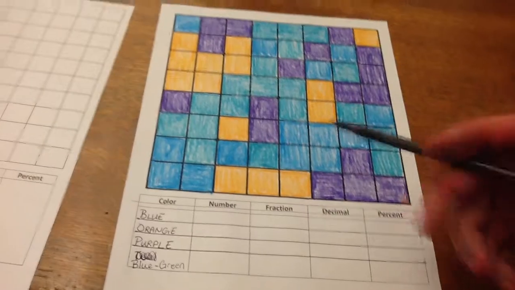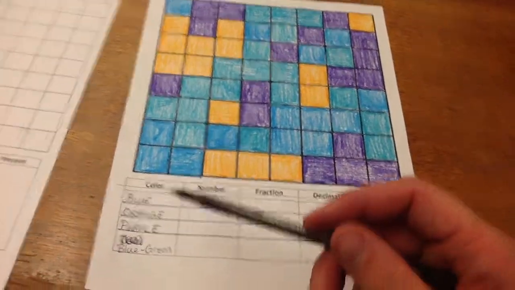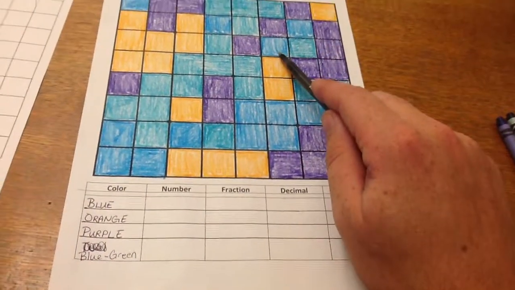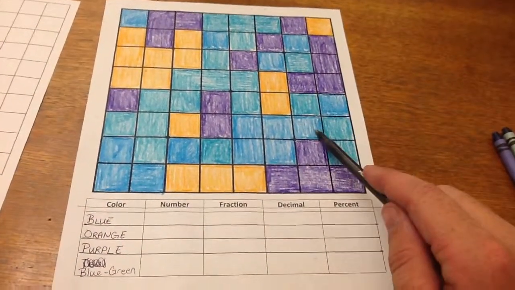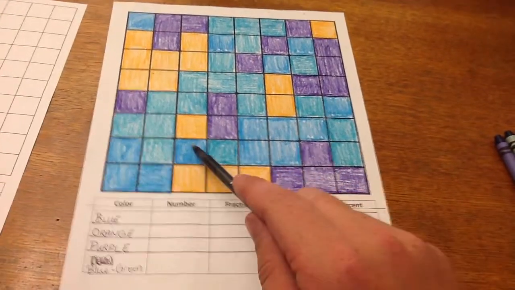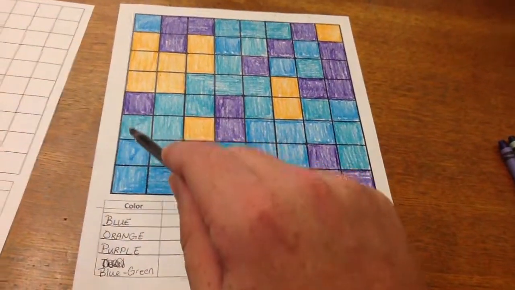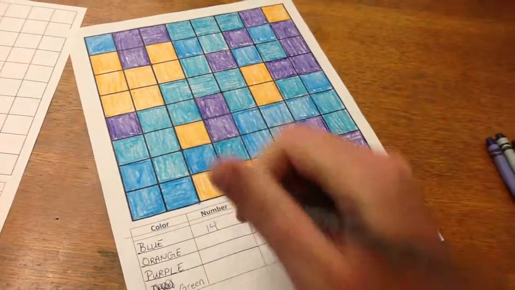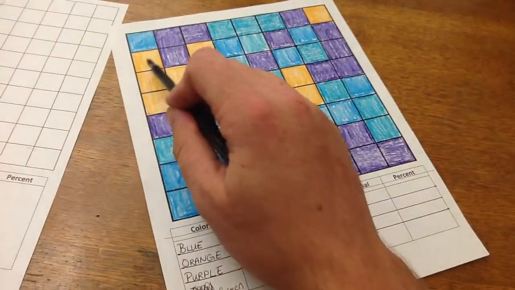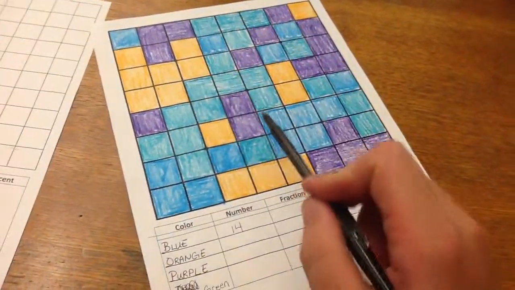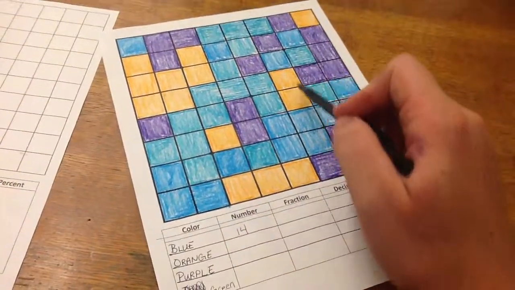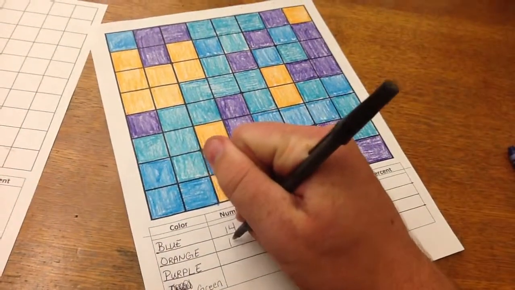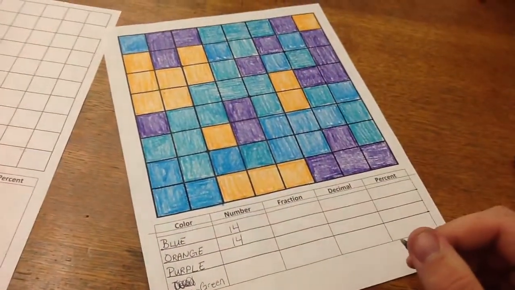All right, the number of each. To fill those in, again, we just count. For blue, let's count. We have 1, 2, 3, 4, 5, 6, 7, 8, 9, 10, 11, 12, 13, 14 blue. Orange, we have 1, 2, 3, 4, 5, 6, 7, 8, 9, 10, 11, 12, 13, 14 orange as well. Okay. So those fractions, decimals, and percents will all be the same.